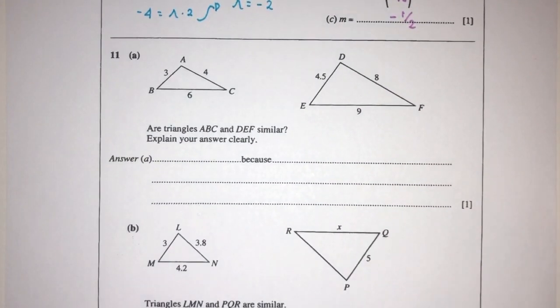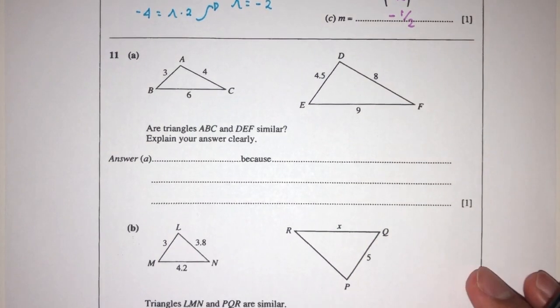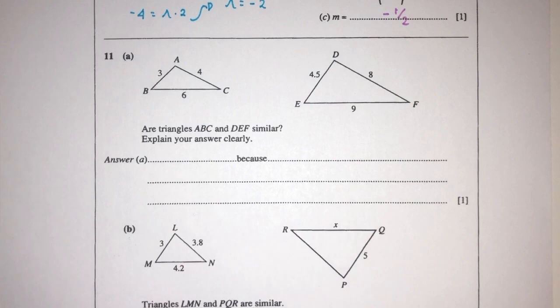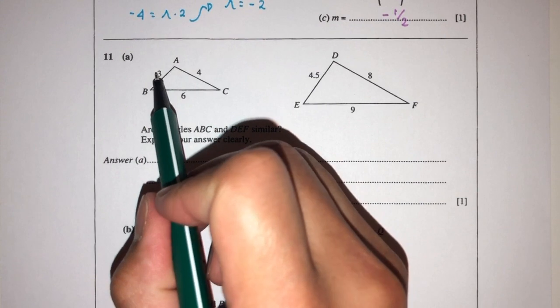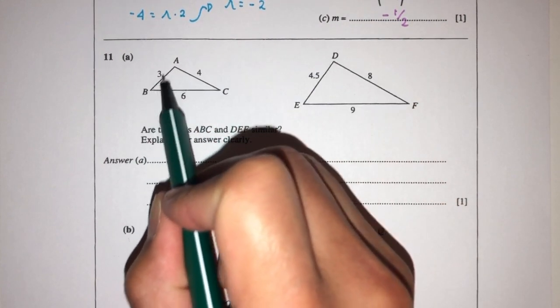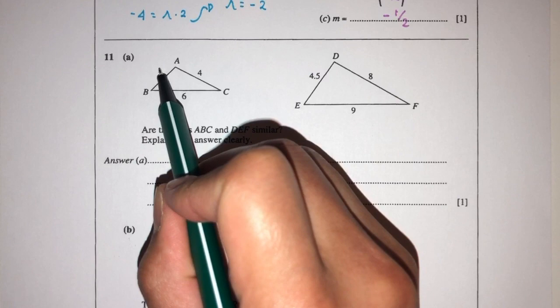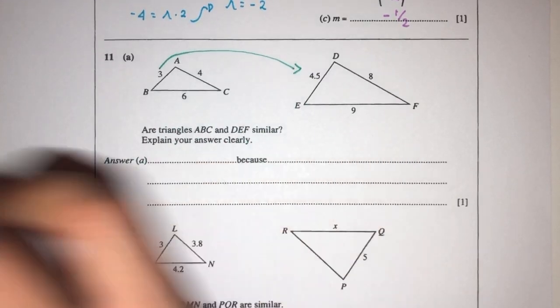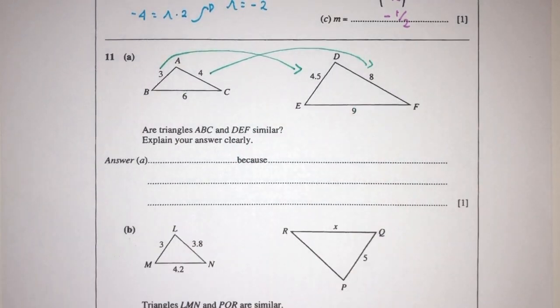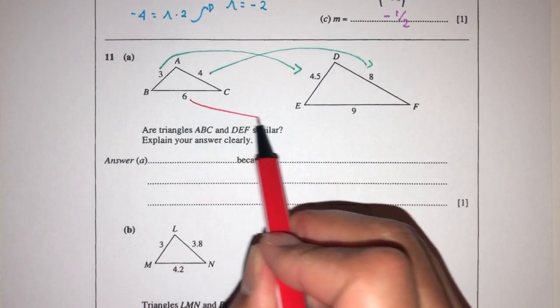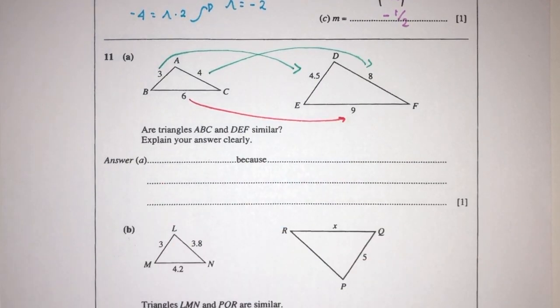Now for part 11, here we have two triangles. The first question is to explain if the triangles are similar. One of the conditions for similarity is that if the two triangles are similar, their corresponding sides have to be proportional to each other. So let's first match them. This side corresponds to this side, this side corresponds to this side, and this side corresponds to this side. So let's see if their ratios are equal to each other.